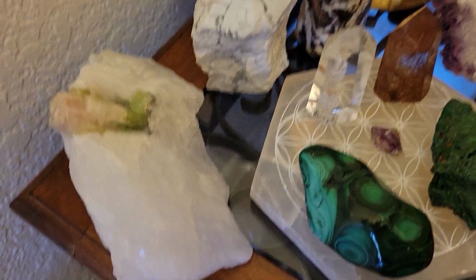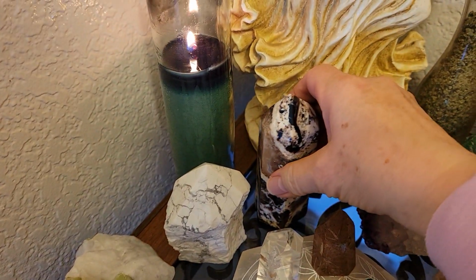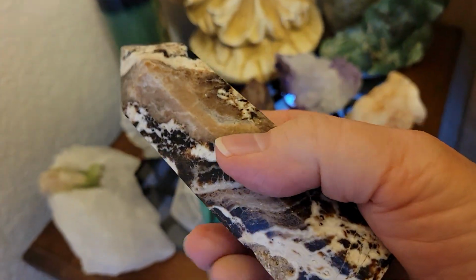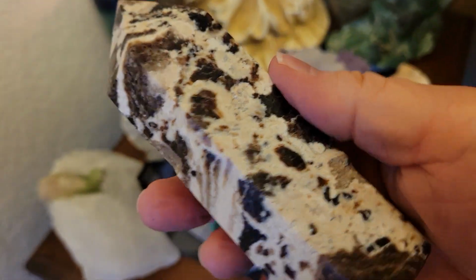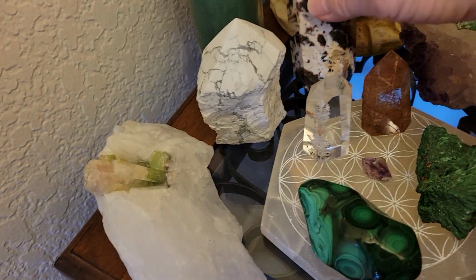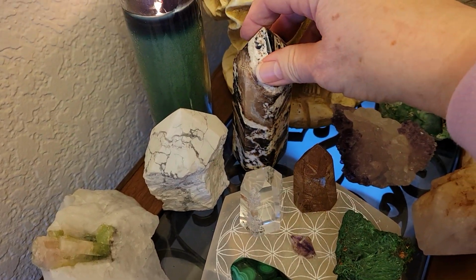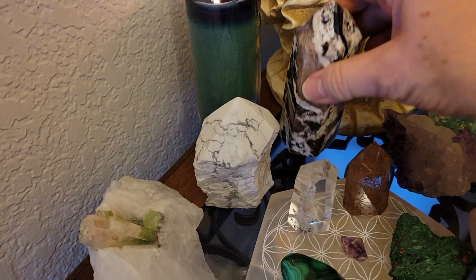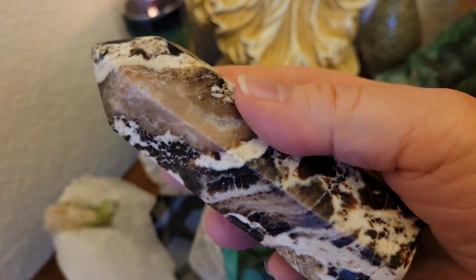We have here a beautiful piece of black opal. This is an obelisk, a tourmaline, an obelisk. So black opal helps to remove negative energy as well as to magnify manifestation energy.